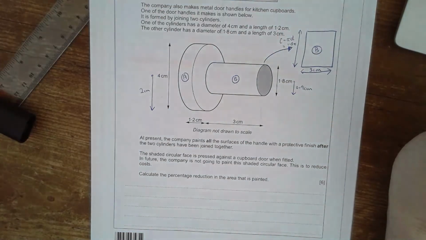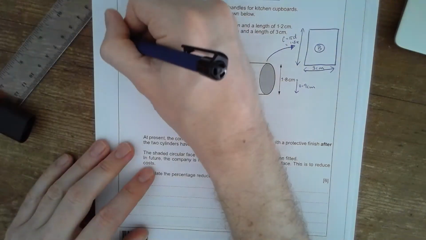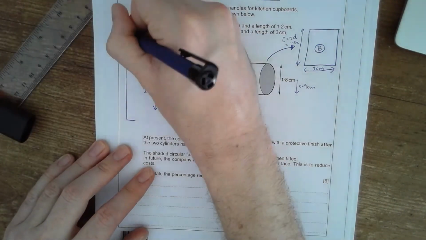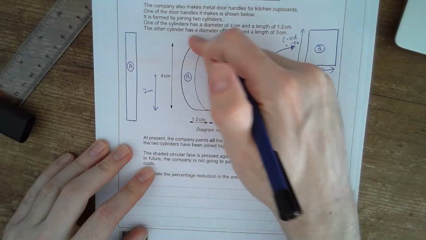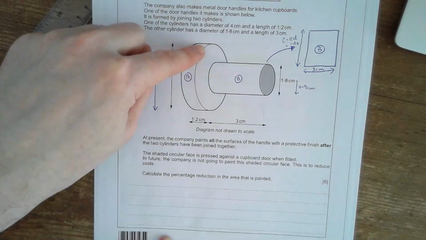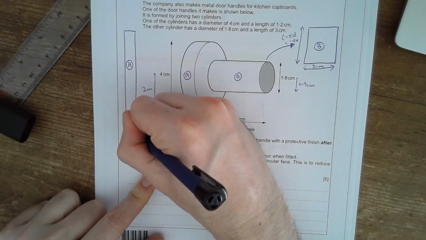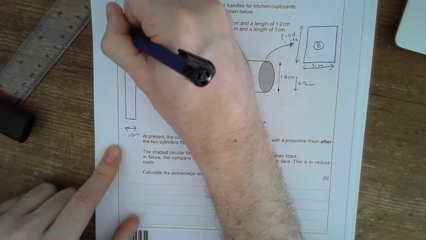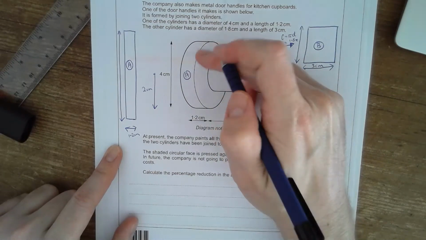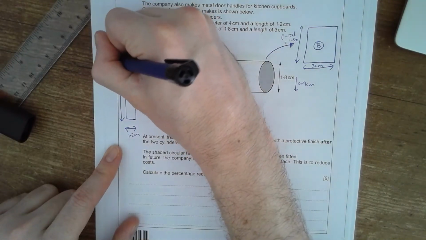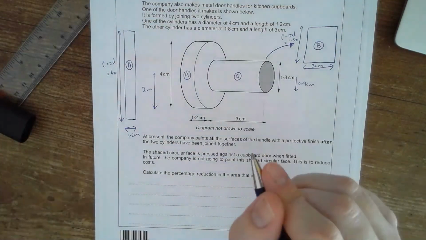Okay. Now, similarly with this one here, if I cut it there and stretch out, I'll make a much longer, much skinnier rectangle there. Okay, that's what that would look like if I cut it along the top and stretched it out. I know what its width is. It's 1.2 centimeters. And its length would also be the circumference, okay, but of a much larger circle, okay? So it's going to be C is equal to pi d. So the diameter is 4, so it's going to equal 4 pi, okay?